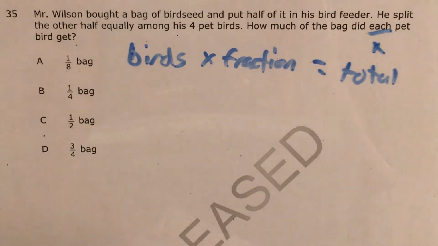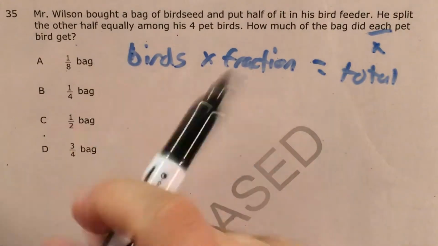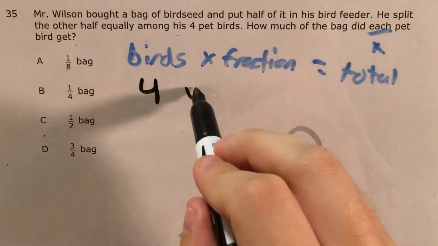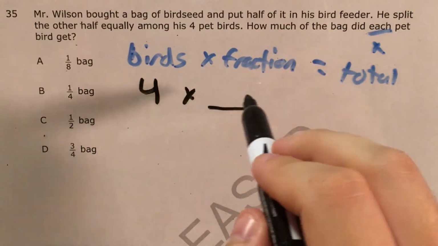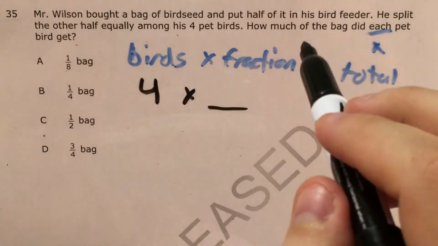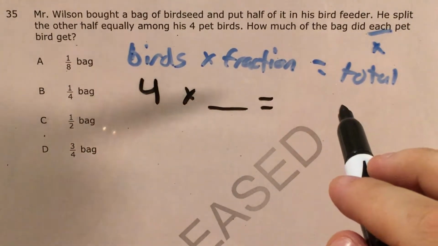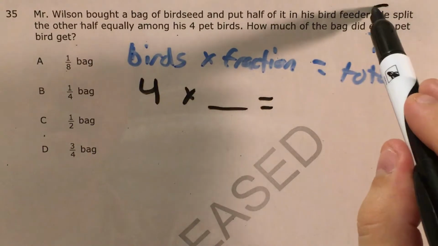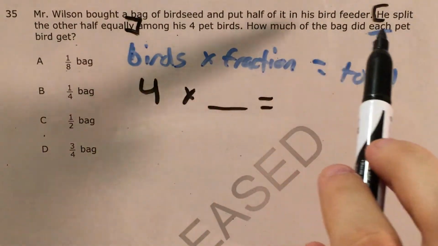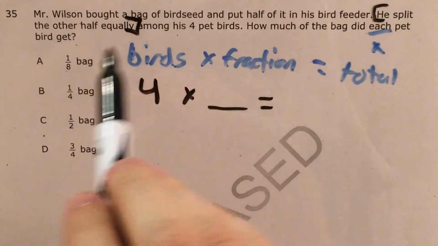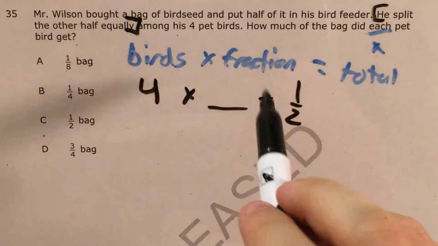So at this point, I want to fill in some information. How many birds are there? Well, the question says there are 4 birds. We're being asked to find out how much of the bag that each pet bird got. So for my fraction spot, that's going to be a blank, because I don't know it yet. And then that equals, for the total amount of birdseed that Mr. Wilson gave away, what I've bracketed just now says that he split the other half of the bag equally. So I know that 4 times some number equals 1/2.